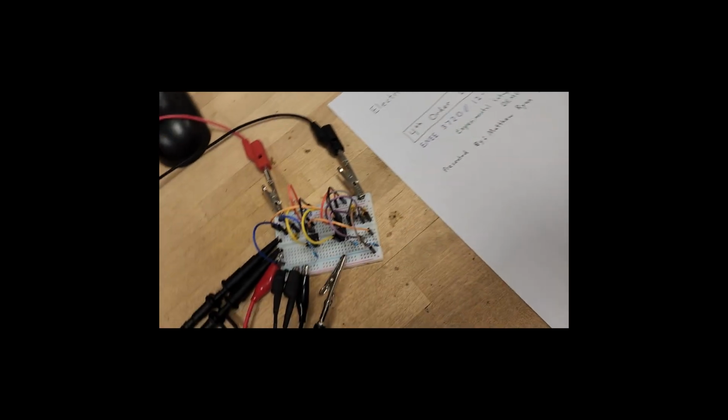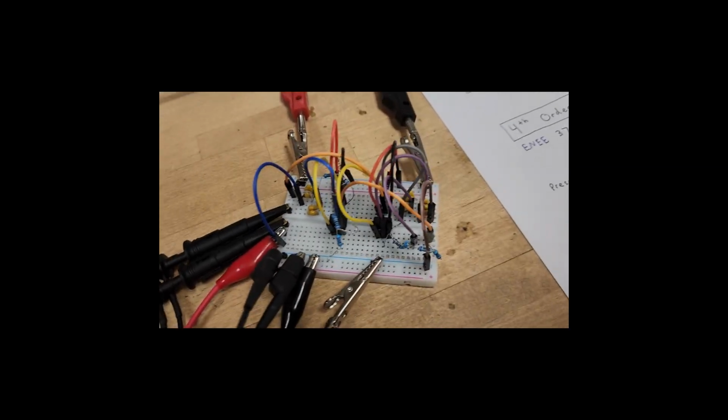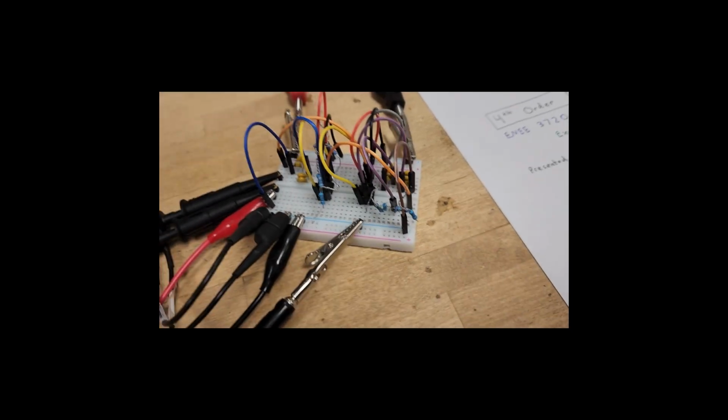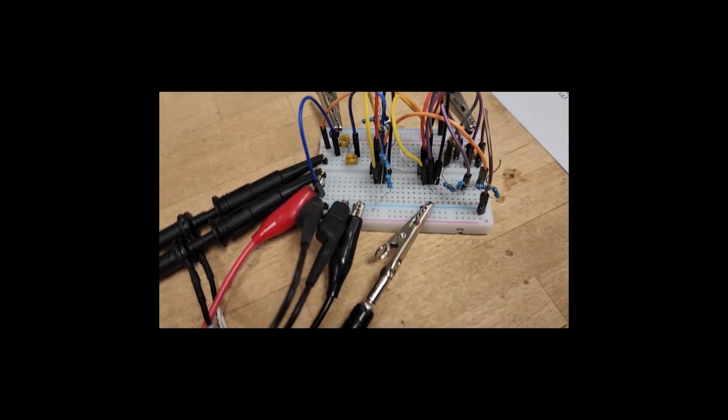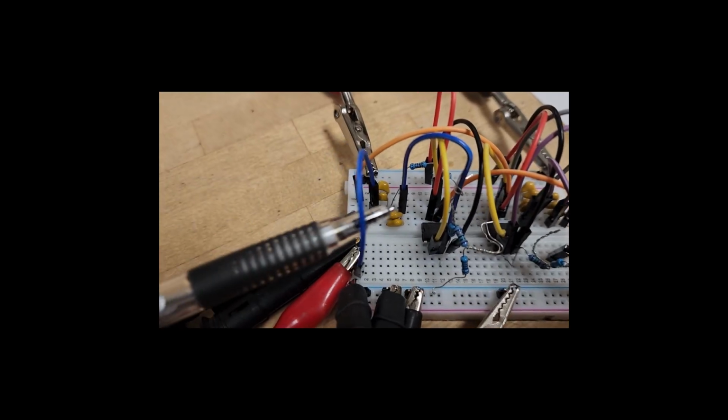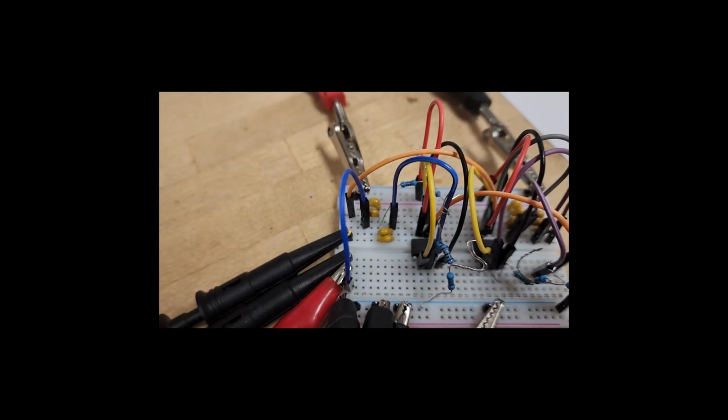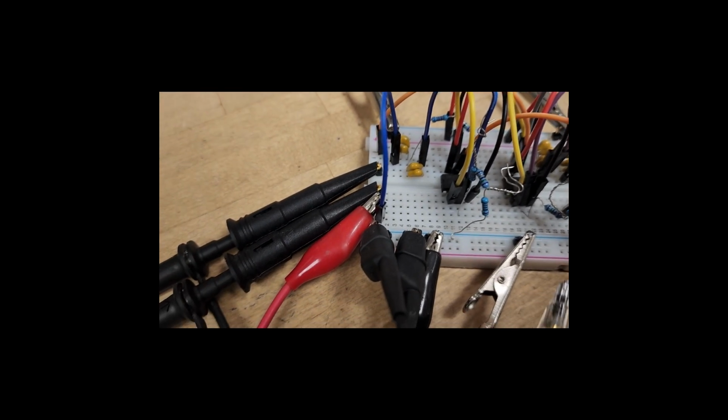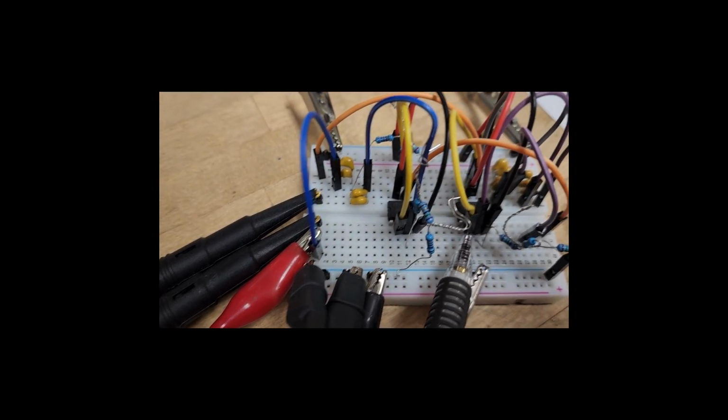To start off with, let us look at our breadboarded circuit. Here we have two op amps, one located in this top section here and one located in this bottom section right here.